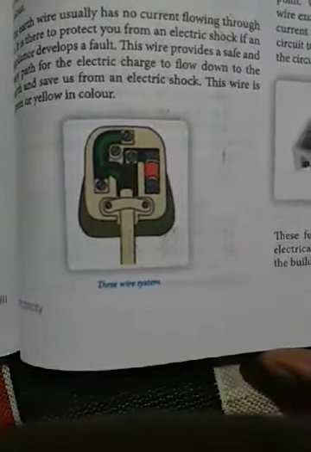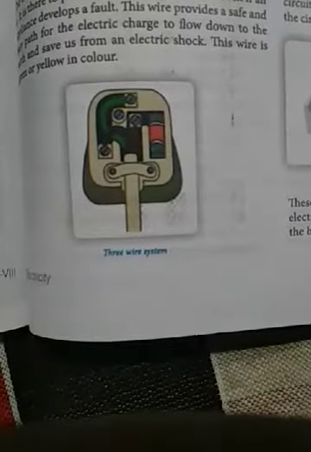The earth wire usually has no current flowing through it. It is there to protect you from an electric shock if an appliance develops a fault. This wire provides a safe, easy path for the electric charge to flow down to the earth and save us from an electric shock. This wire is green or yellow in color.